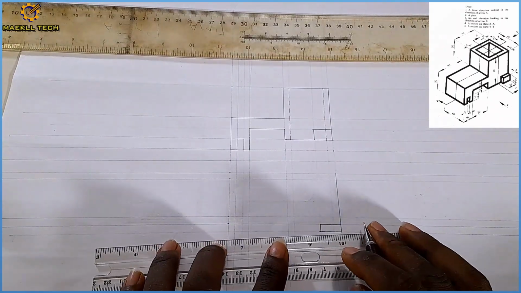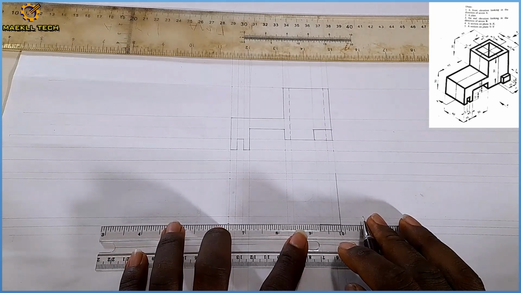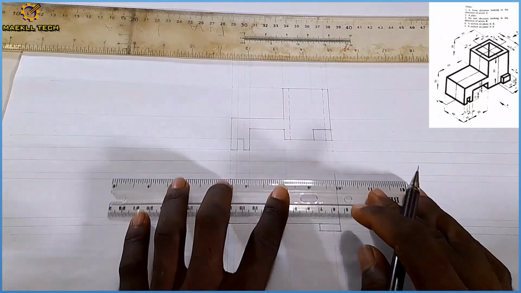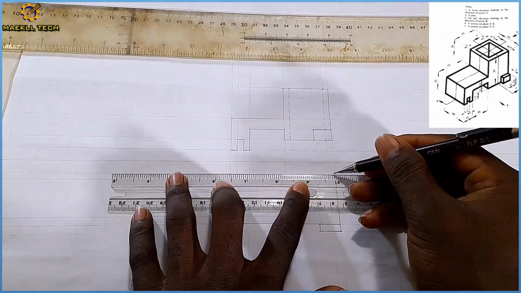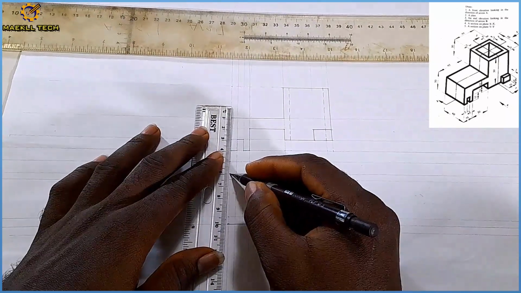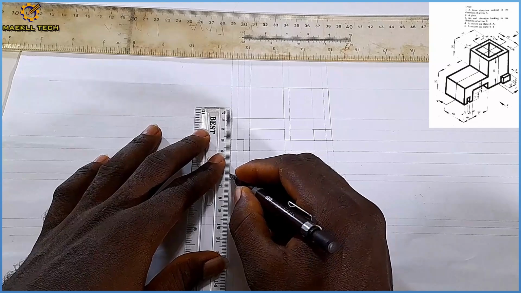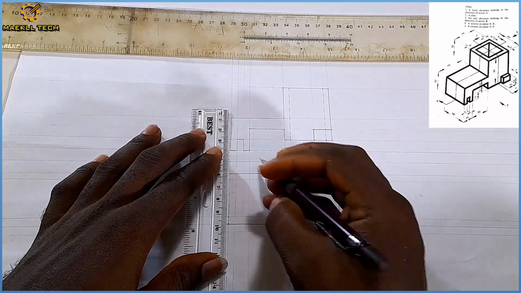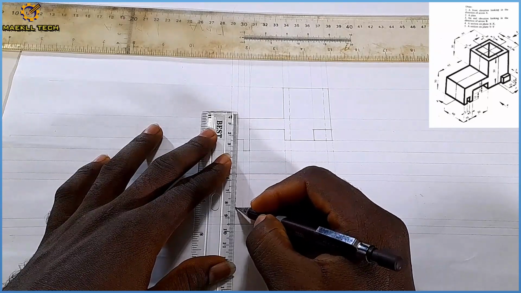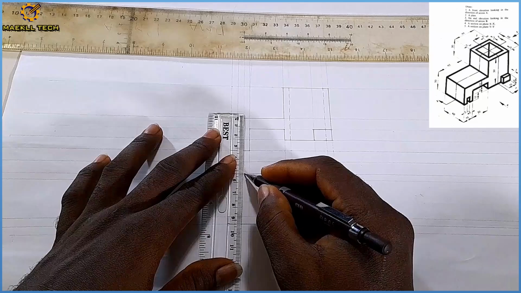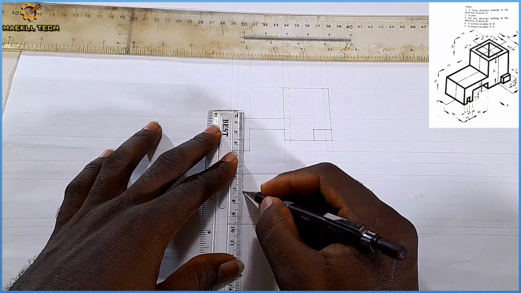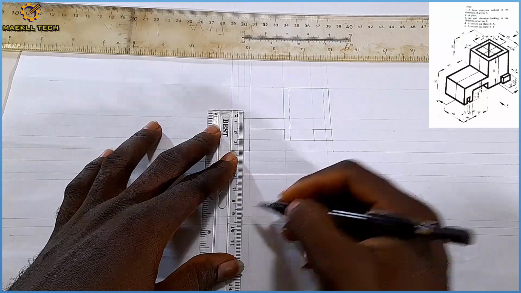This is going to move all the way down here like this, and this all the way down here like this. This is going to come like this, and this is going to be hidden, thin short dashes. From the top I can't see this area, so it's going to be hidden, thin short dashes.